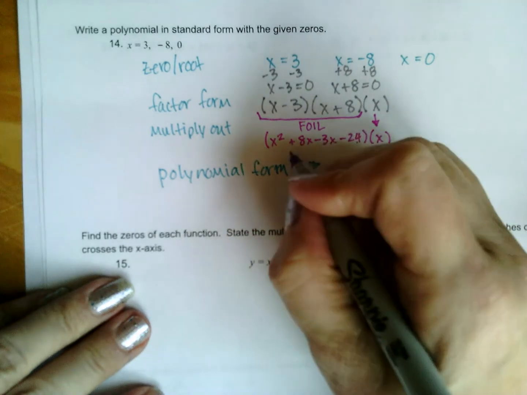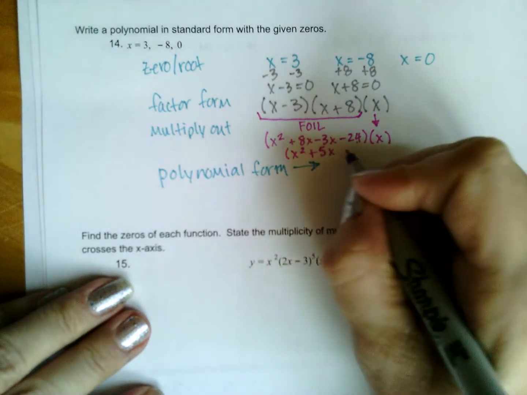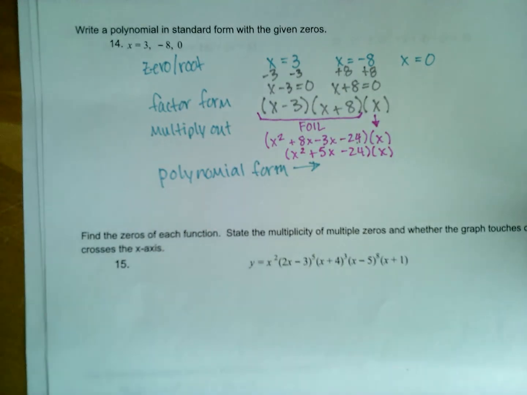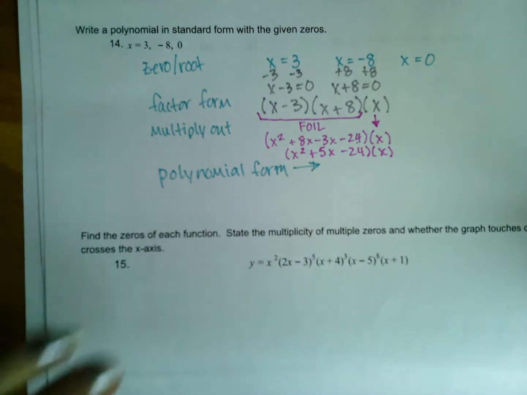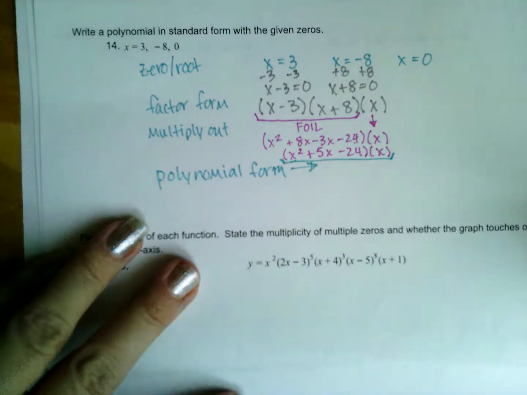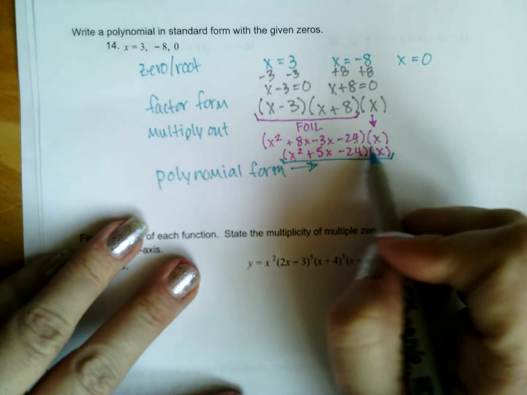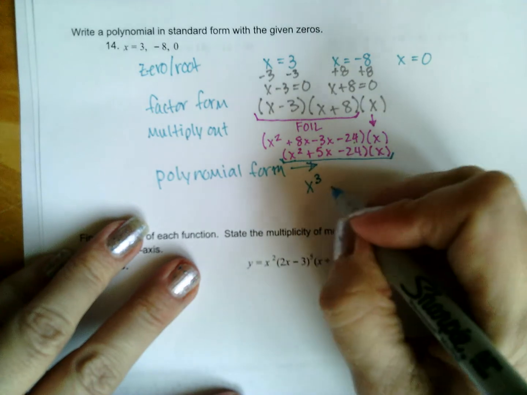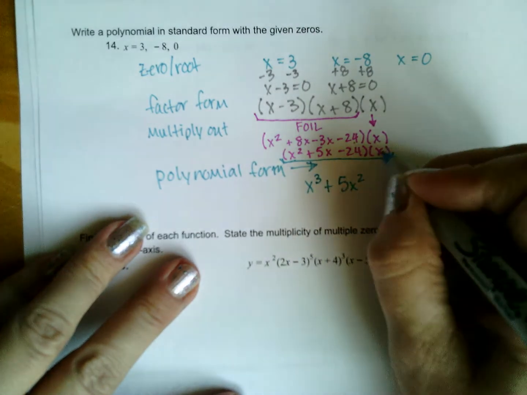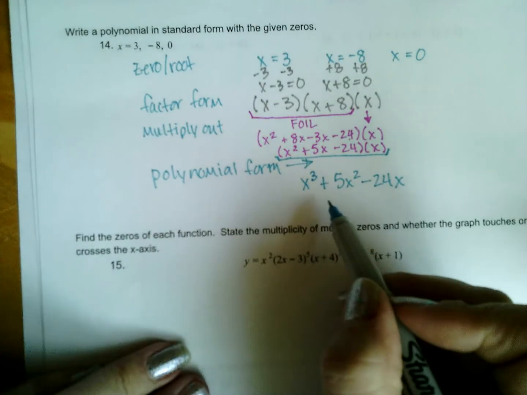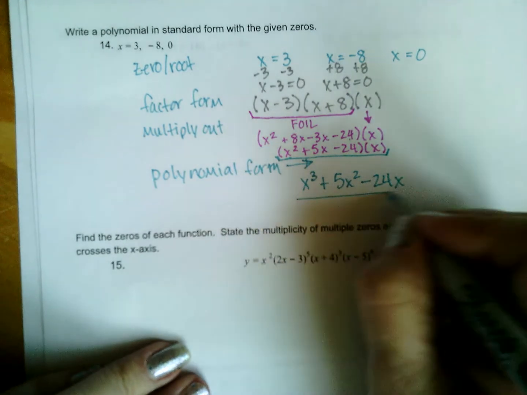I might simplify what's in here, so I have x squared plus 5x minus 24 times x. Now, it's not in polynomial form yet, because to be in polynomial form, I can't have those parentheses and whatnot. So I am now going to have to multiply this parenthesis times this parenthesis. So basically what I'm doing is just distributing that x to all 3 terms. So I do x times x squared, I get x cubed, x times positive 5x, 5x squared, x times negative 24, negative 24x. And then this is a polynomial in standard form right here.